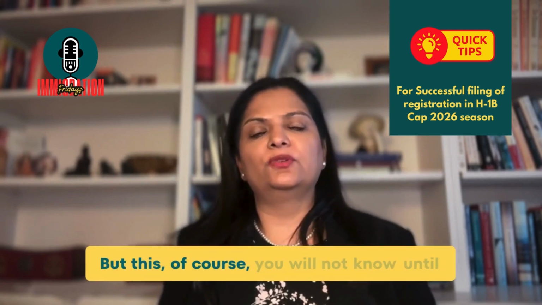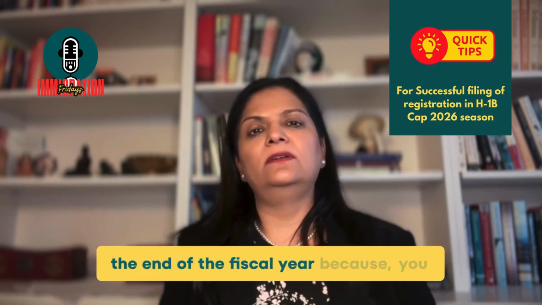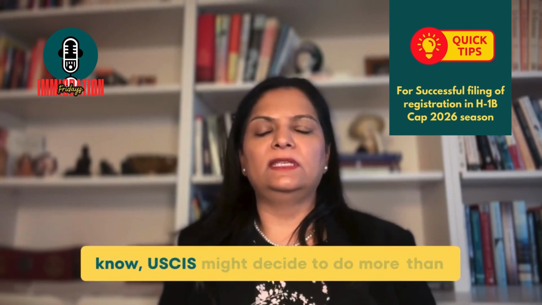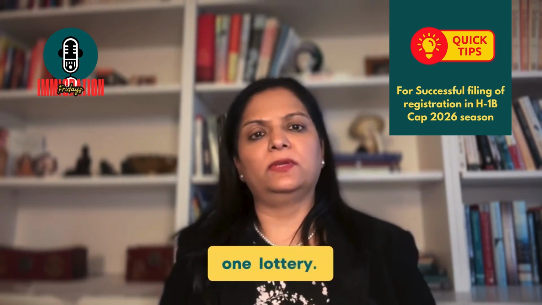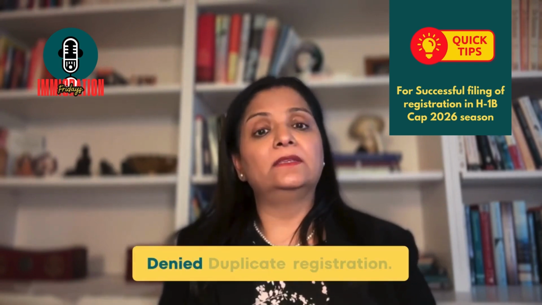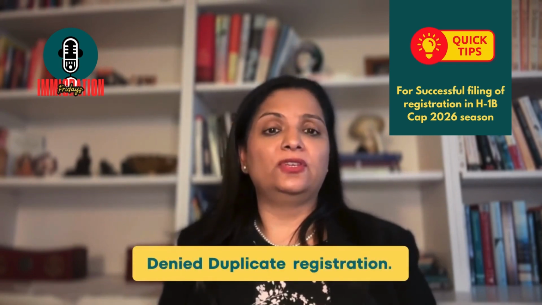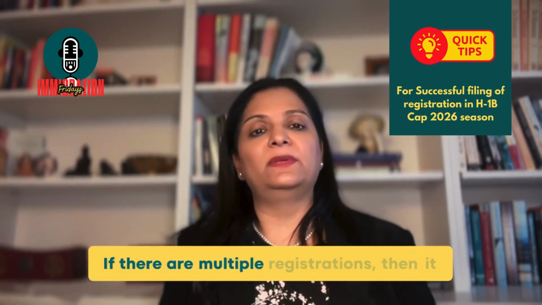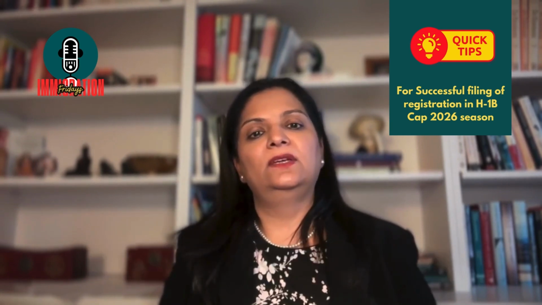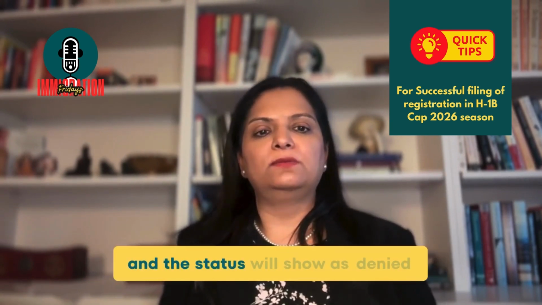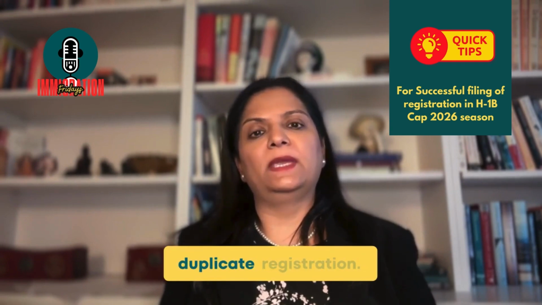But this, of course, you will not know until the end of the fiscal year, because USCIS might decide to do more than one lottery. Denied, duplicate registration. This is what it says it is. If there are multiple registrations, then it will be denied for that reason, and the status will show as denied duplicate registration.